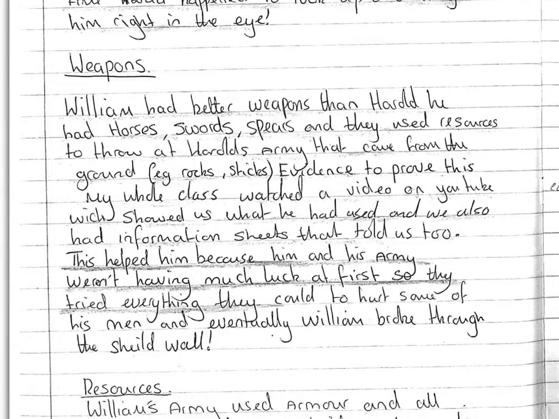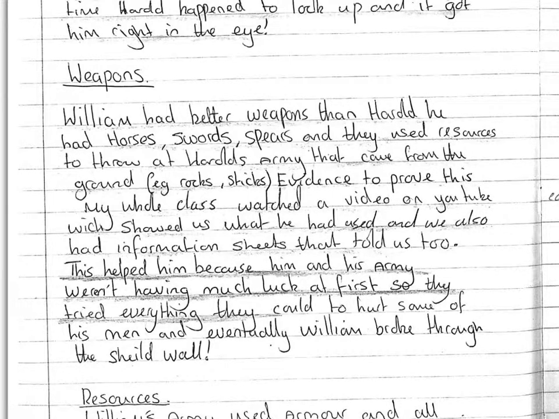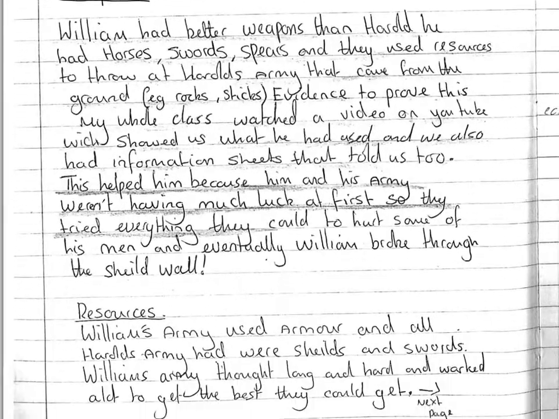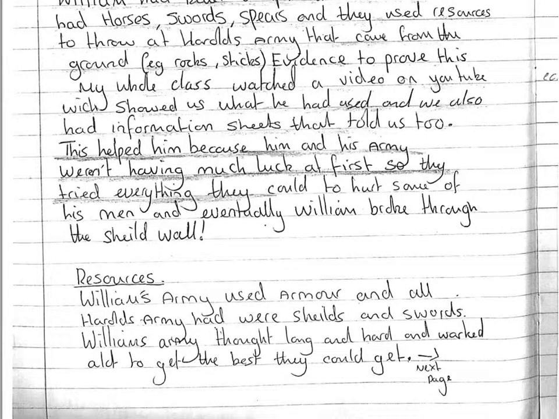Moving on then, second paragraph. The theme will be weapons, provided and supported by evidence, followed by your analysis. This helped him because, and we have a developed sentence to explain how our point and our subsequent evidence can answer the question, why did he win the Battle of Hastings? Thirdly, resources. Again, scratch the subheading. We have no need for those. So we're talking about resources here.